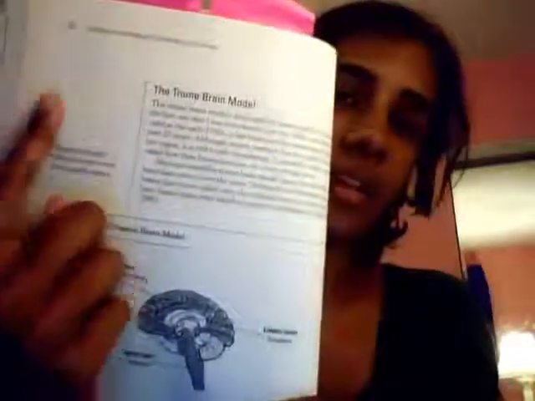Then the next part is questioning what you read, and basically you can get questions out of the title and subheadings. So in this case, good question words to use are what, when, who, why, or how. So for this case, the Triune Brain Model. Good question to ask is, what is the Triune Brain Model? And for the subheadings, the brainstem, what is the brainstem? The limbic brain, what is the limbic brain? And the neocortex, what is the neocortex?